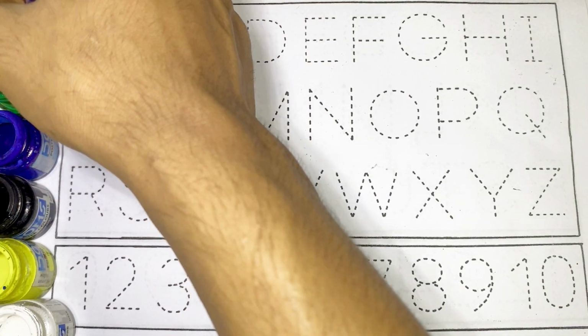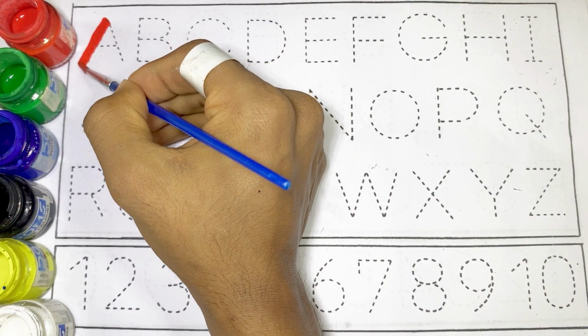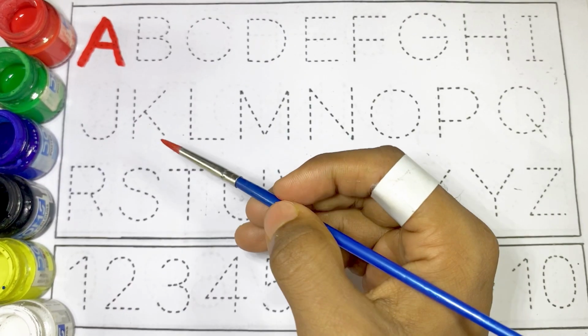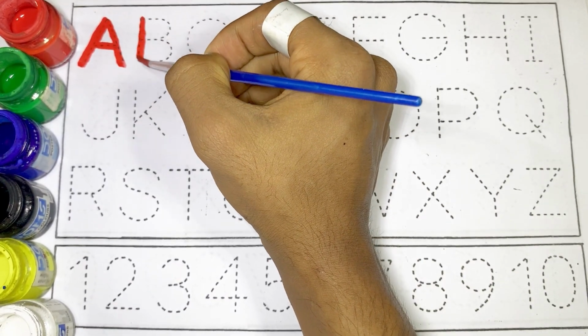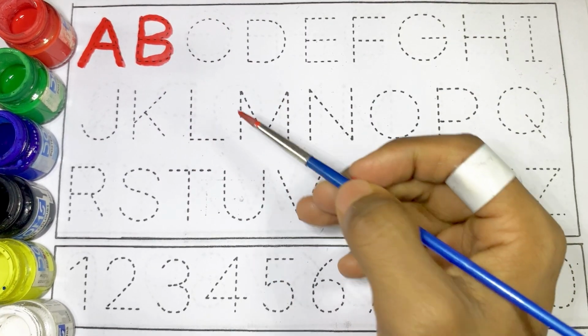And first we draw A and use red color. A for apple. B for ball.